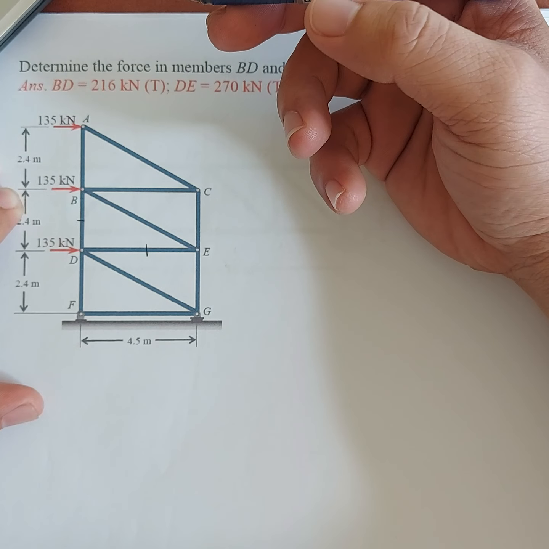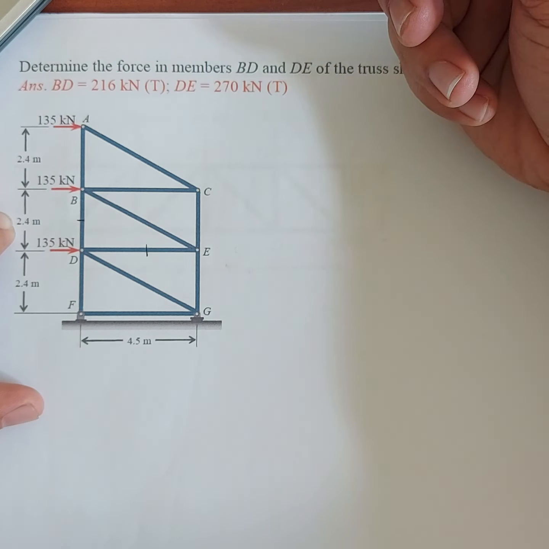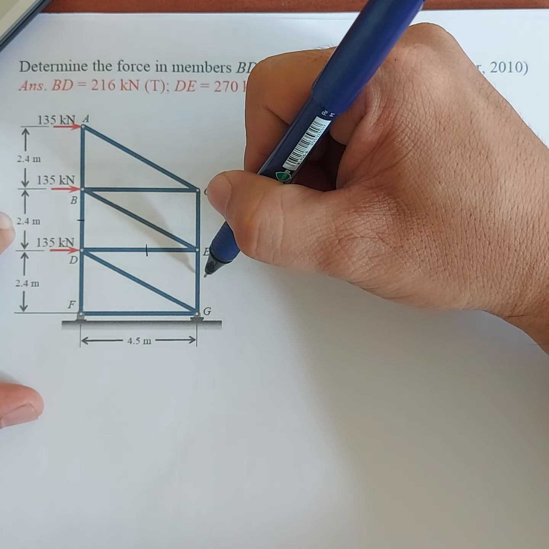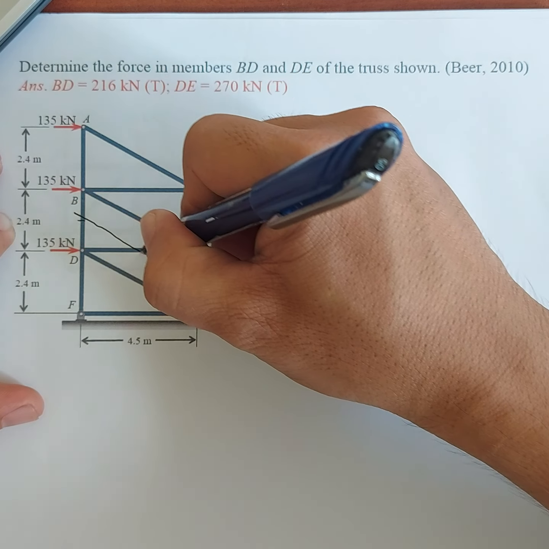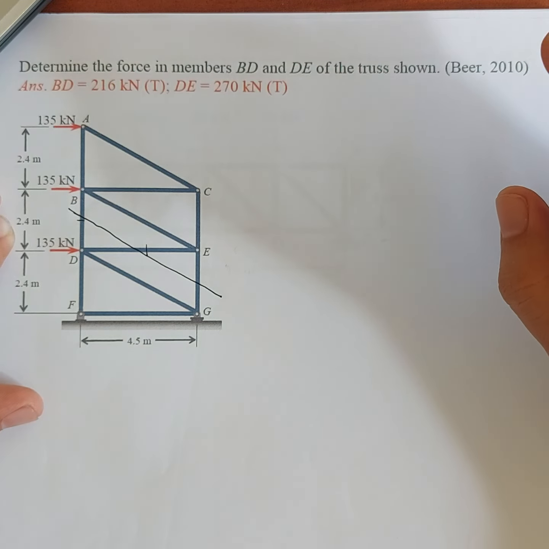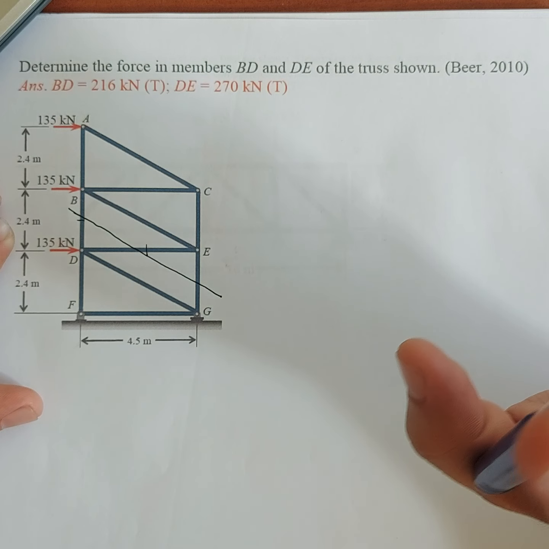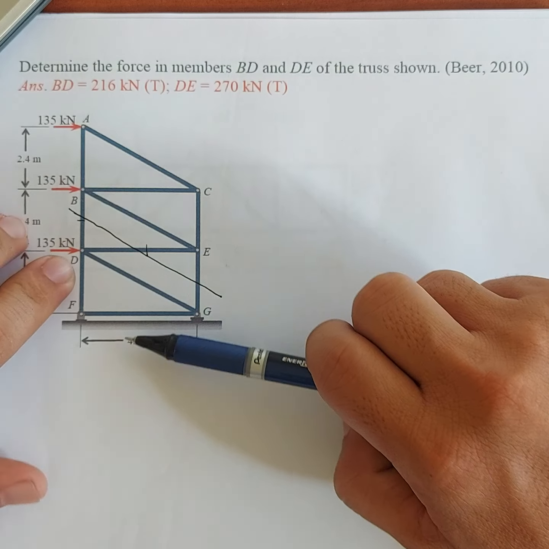So we can cut na natin dito. So i-include na rin natin itong EG, ano? Cut na natin dyan. Okay. And then we will form two sections again. We have the upper section and then the lower section.